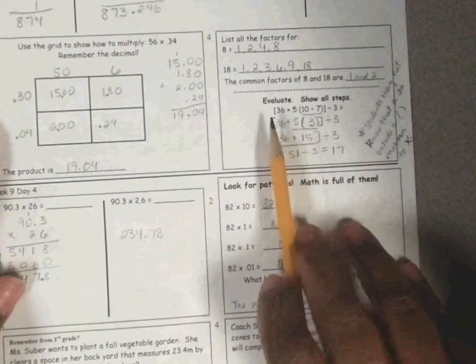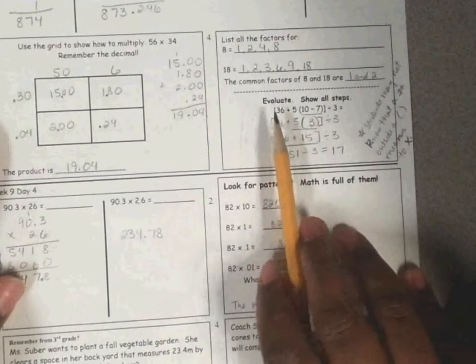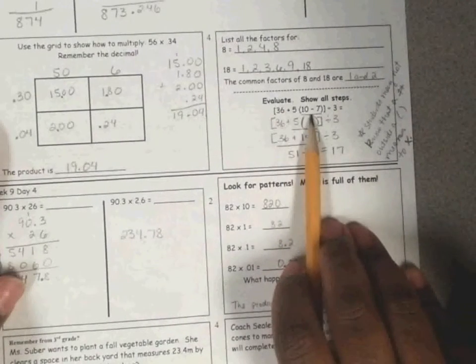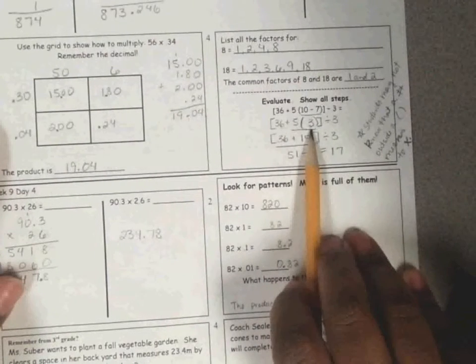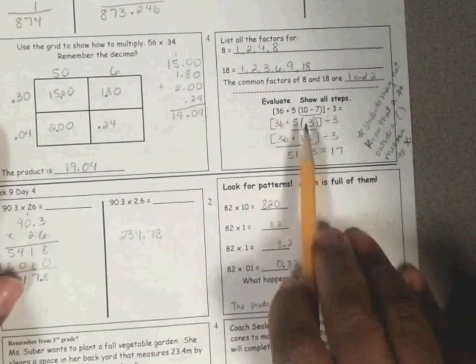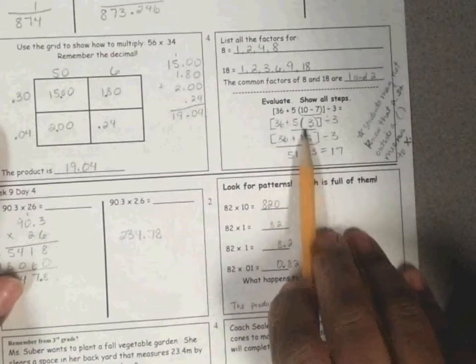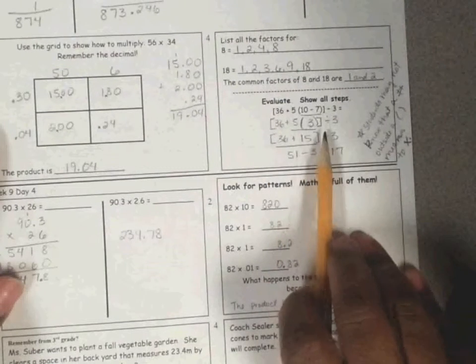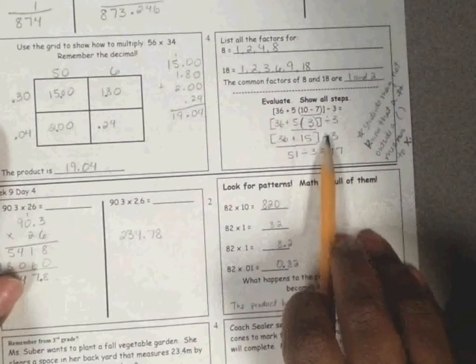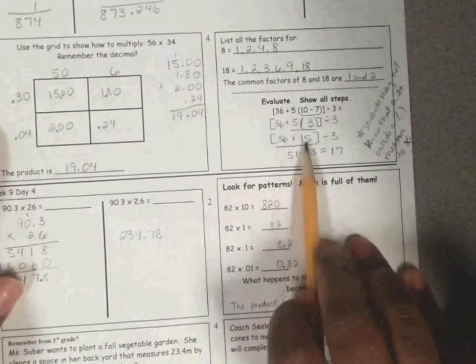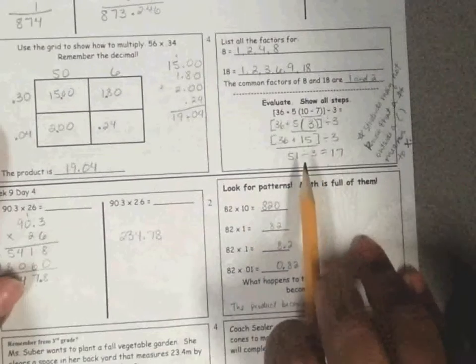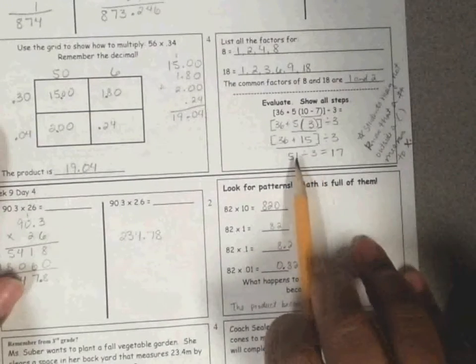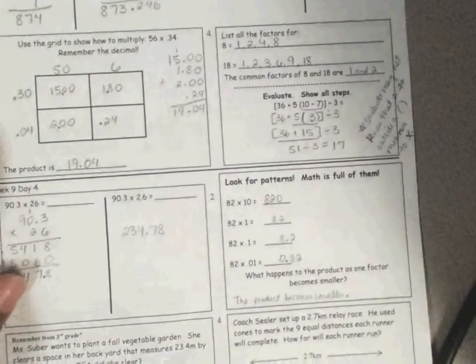I'm going to evaluate here. I have 2 groupings, so I solve my innermost grouping first. 10 minus 7 is 3. Whenever I have a number next to a parentheses, that just means multiplication. I add here. Because this is still inside of my parentheses, I'm just going to bring down my division. I put together these 2 numbers, I add them up, and I get 51. I bring over my 3 divided by 3. 51 divided by 3 equals 17.